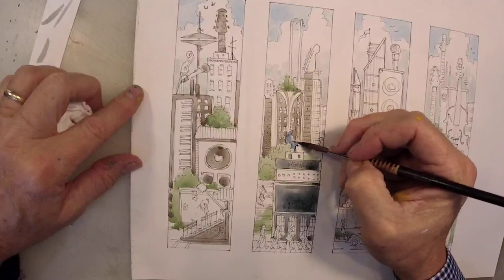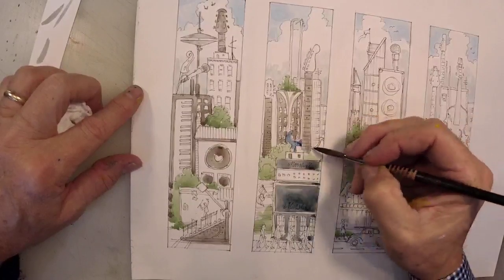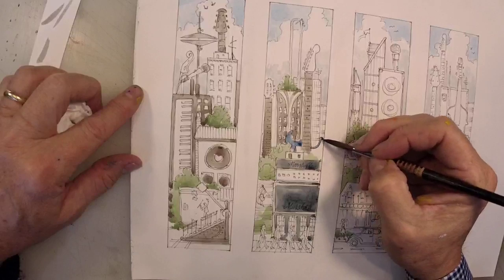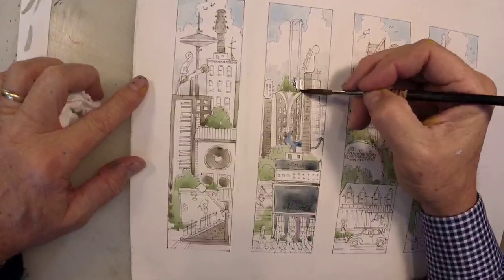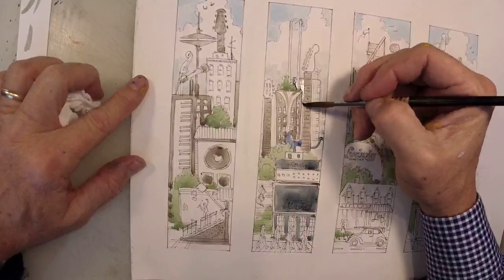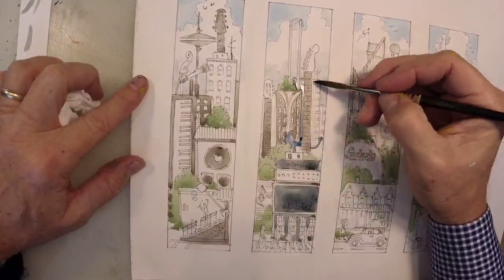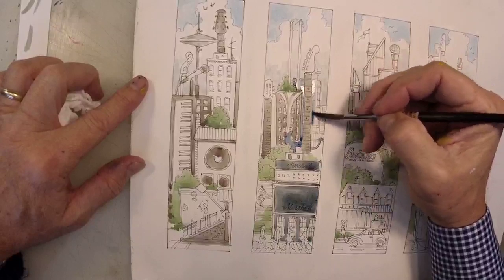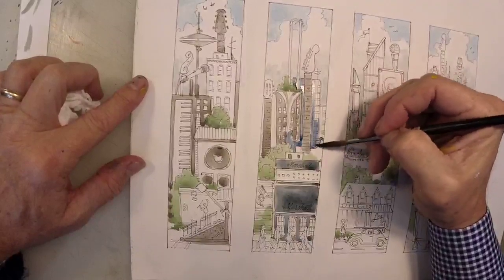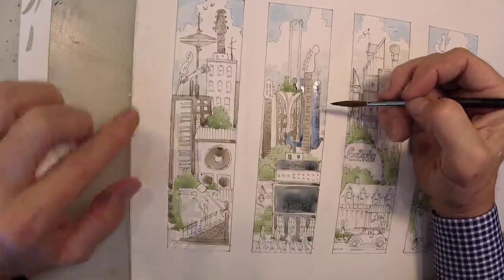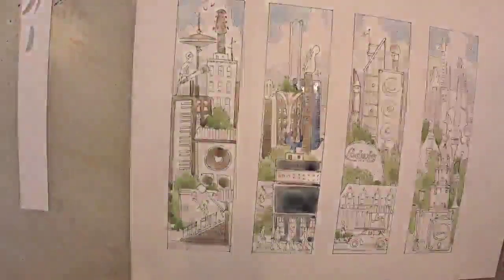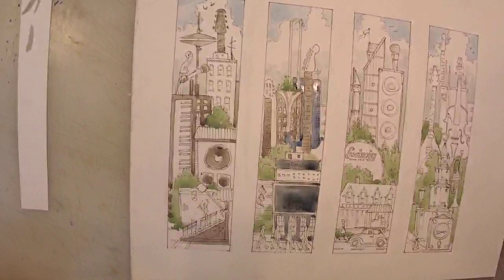I'll also be using a whiteout pen on these illustrations. It will be one of the last, probably the last step in these renderings and illustrations. It will be a simple office supply whiteout pen.